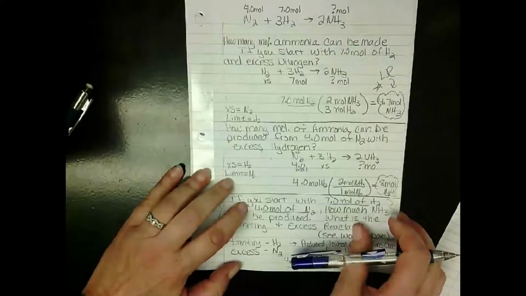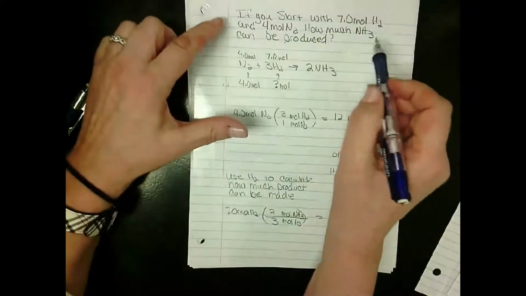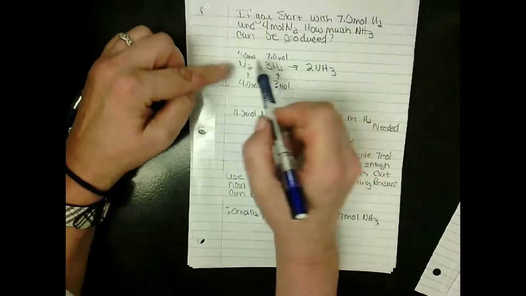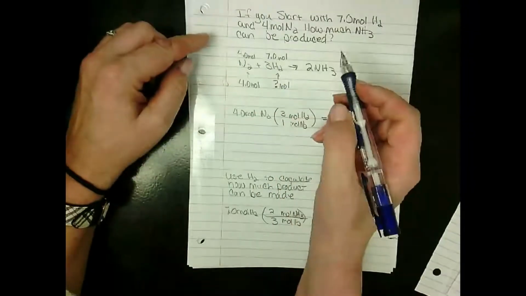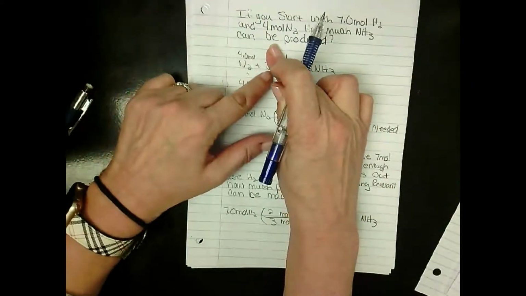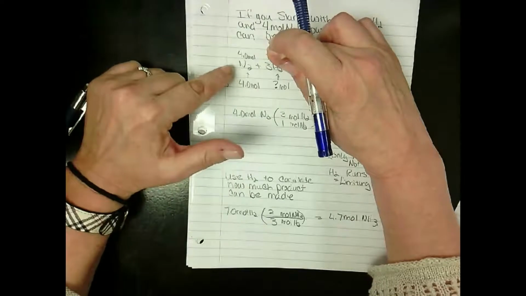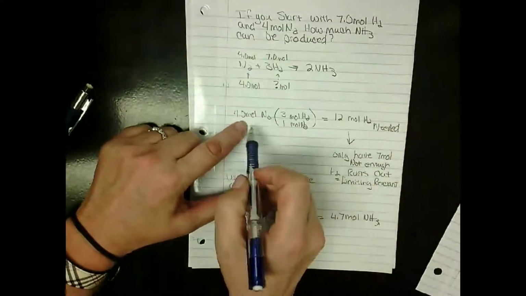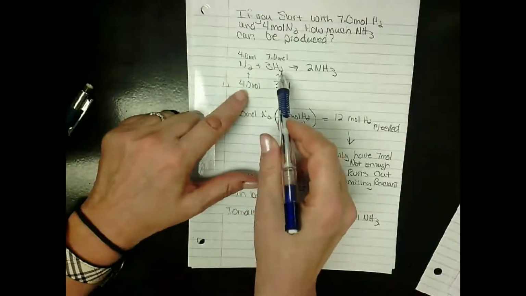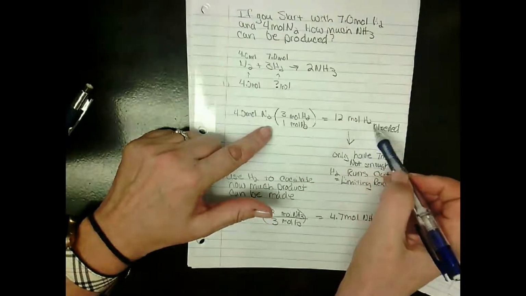Now, if we went farther, there is another way to look at it. This is not notes anymore. I'm just going to go through and show you how it works. Okay, so here's our same problem. But we started with these two reactants, 7 moles of hydrogen and 4 moles of nitrogen. I can decide, if I have 4 moles of nitrogen, how much hydrogen do I actually need? Now I can look at this, that's a 1-to-3 ratio, so it's 3 times the amount. And that's what your mole ratio does. 4 moles of nitrogen. How many moles of hydrogen do I actually need? There's my 3-to-1 ratio.